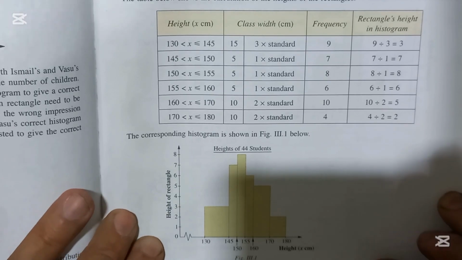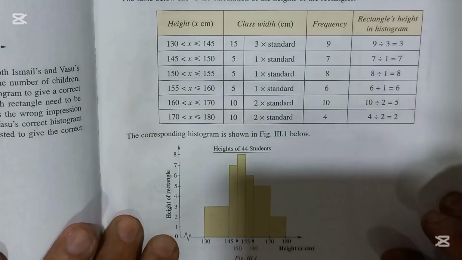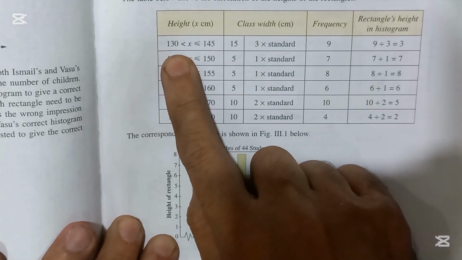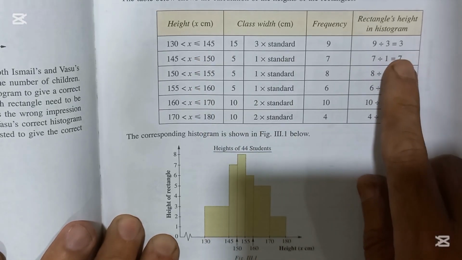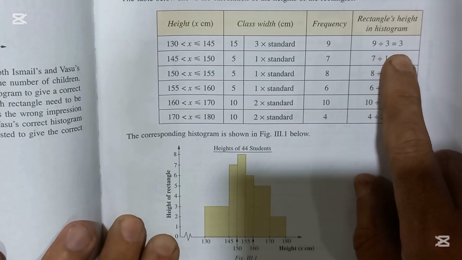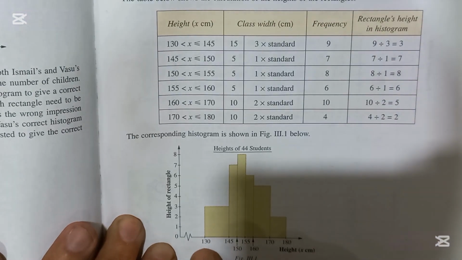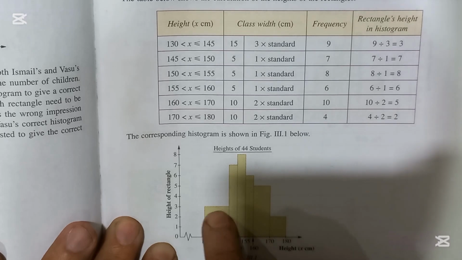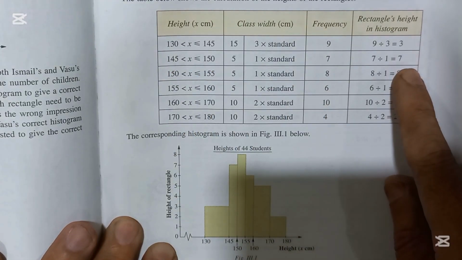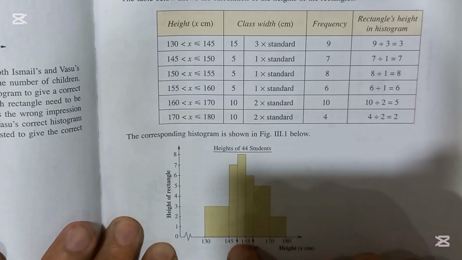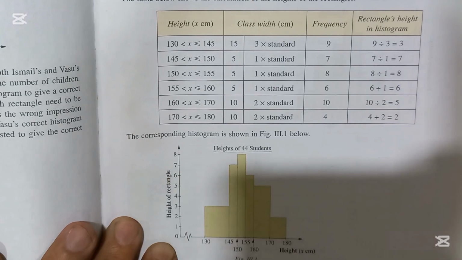And now we are going to draw the histogram. Now look, this is the class, that is 130 to 145, and on this class the rectangle's height will be 3. So look here, 130 to 145, and the rectangle's height is 3. Next is 145 to 150. Rectangle's height will be 7. So look here, 145 to 150, and rectangle's height is 7.